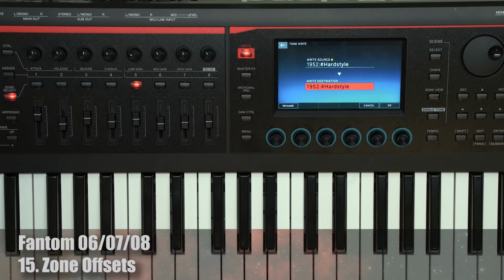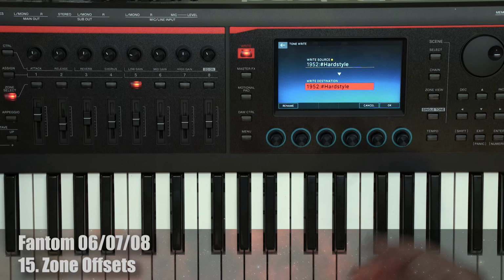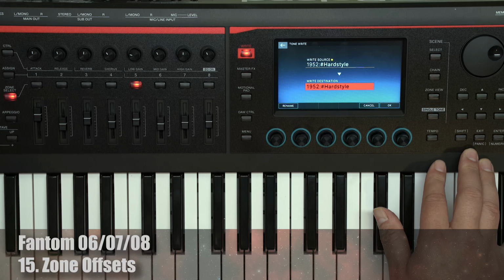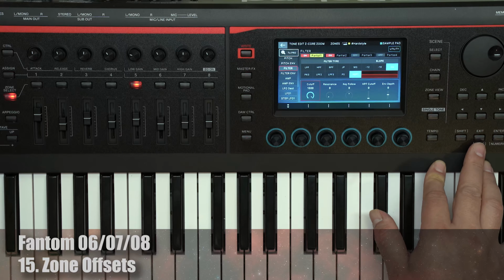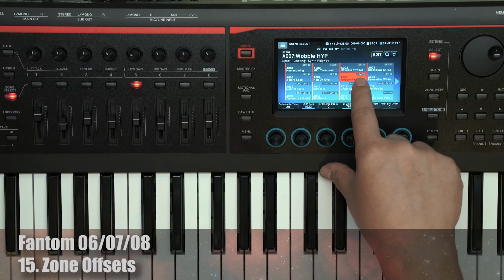Now the problem is, you could write this in place or you could write it to a new destination like a user bank. The problem is each time that you do any filtering at all, let's say you're using this same scene over and over again.